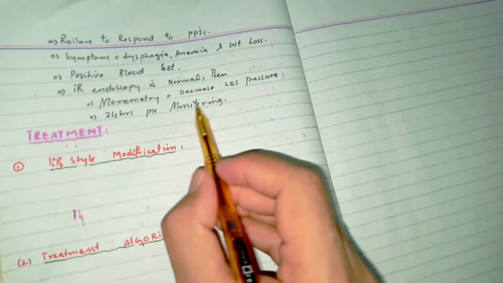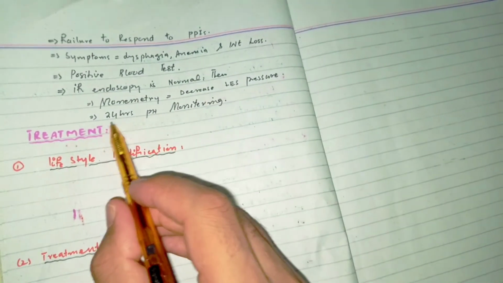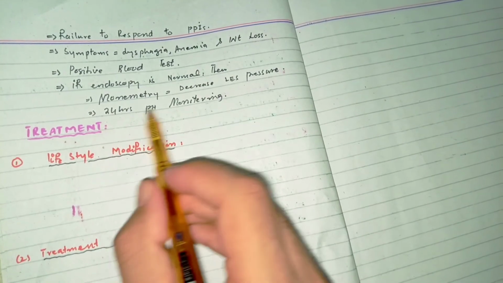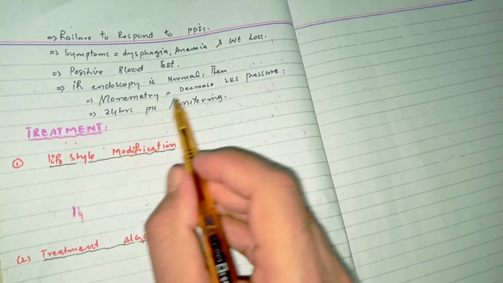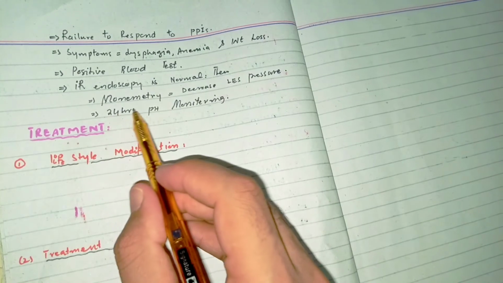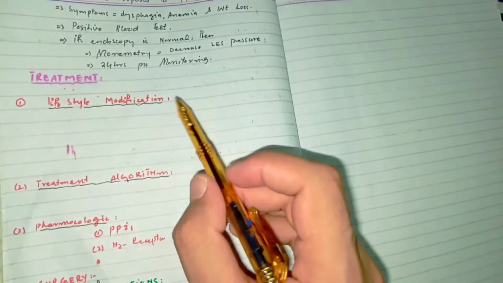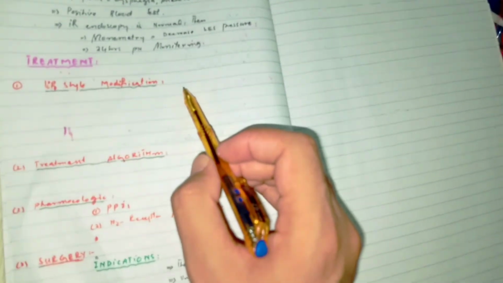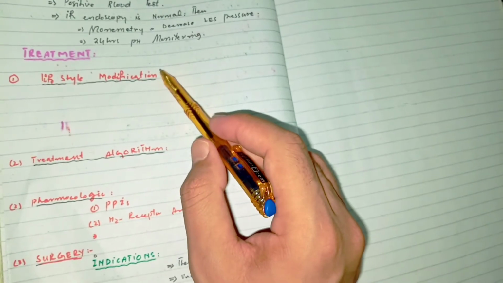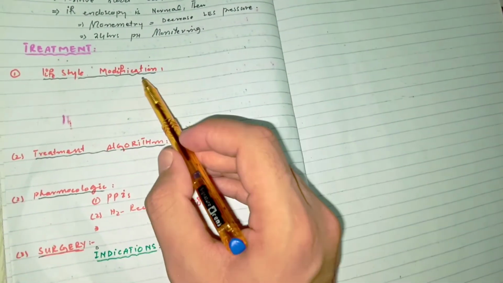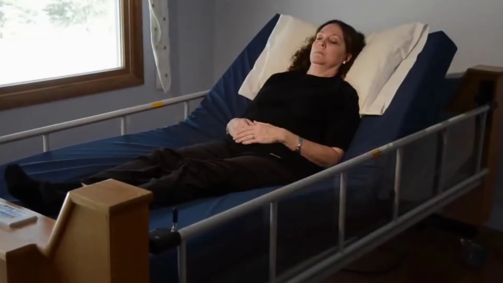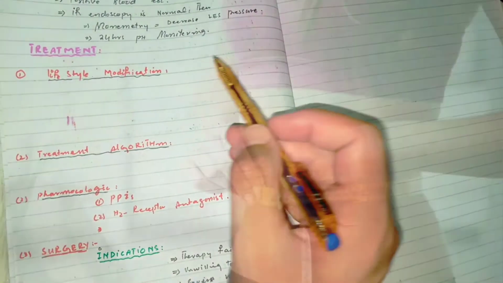And 24-hour pH monitoring. You should check the pH. If the pH is acidic every time you check, then the treatment is based upon three things. One is lifestyle modification. You should elevate the head of the bed. You should lose weight.